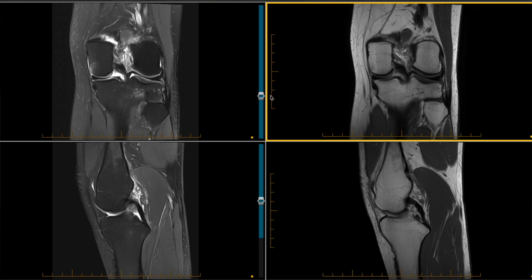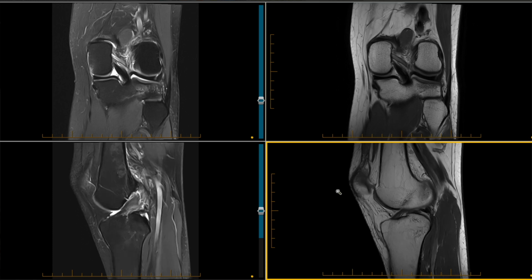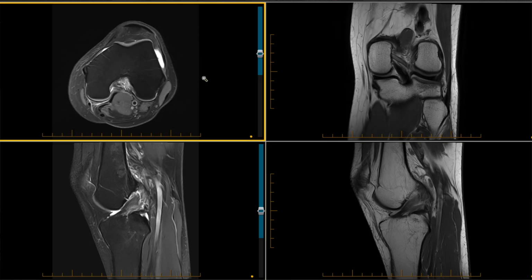The reason why this is a type 1 injury is that you can see the femoral footprint of the ACL nicely attached, and that there is no tear involving the femoral footprint of the ACL. This can also be confirmed on the sagittal images that show the femoral attachment, as well as on the axial images where you can see the femoral footprint of the ACL still attached.